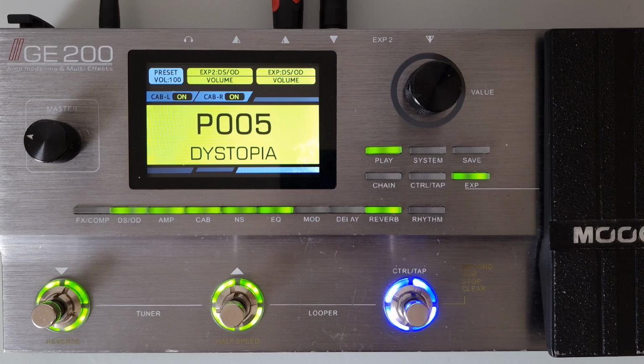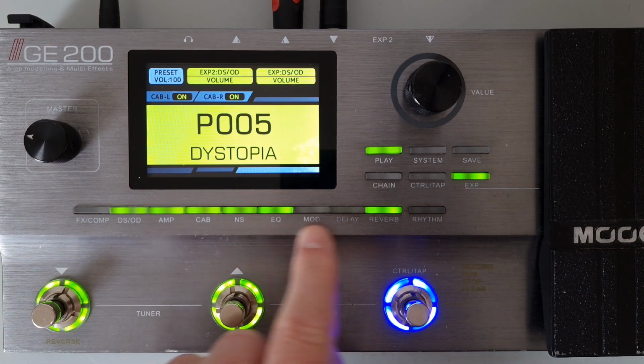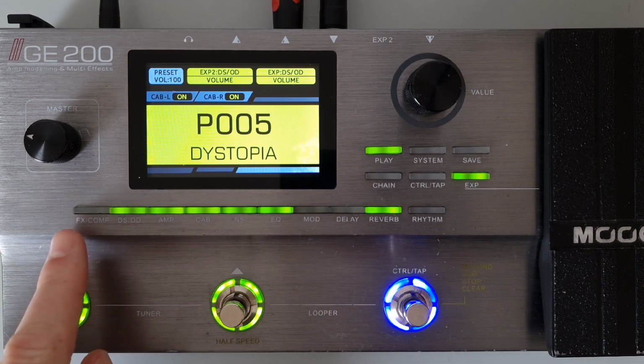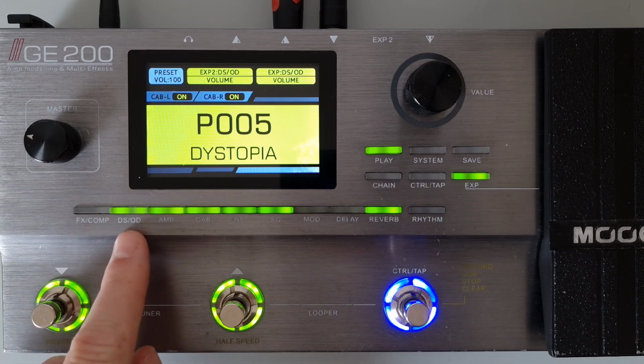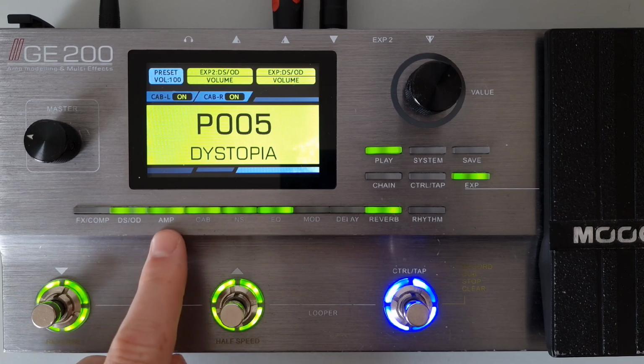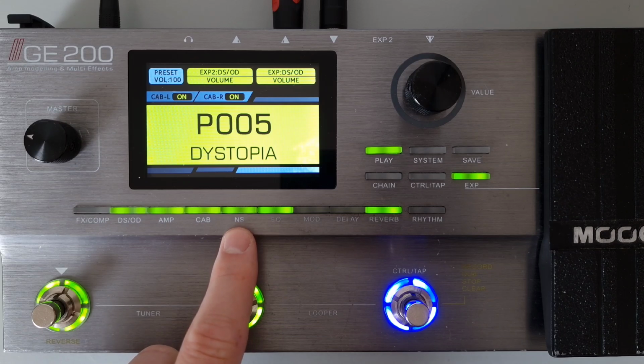Which effect blocks are included in the chain? The GE200 has 9 different effect blocks, each with a dedicated button underneath the display, located here. You get the FX and Comp, which is compressors and wah-wah pedals. You get the DS-OD, which is distortion and overdrive pedals. Amp for your amp models. Cab for your speaker cabinet models. NS, which is noise suppressors.